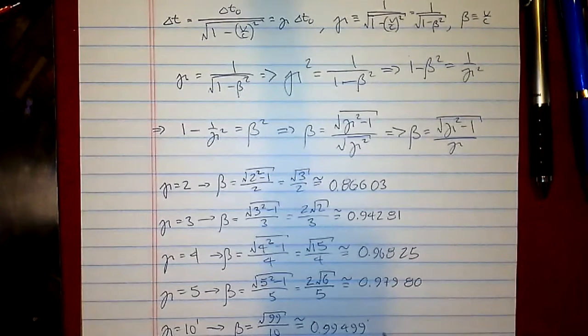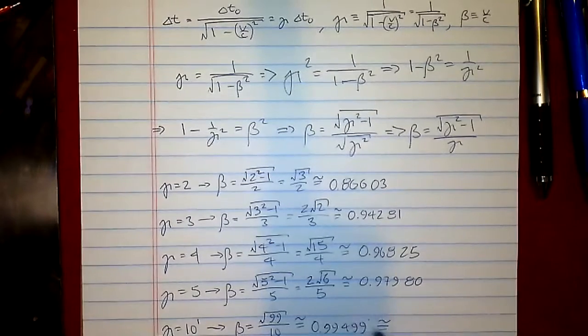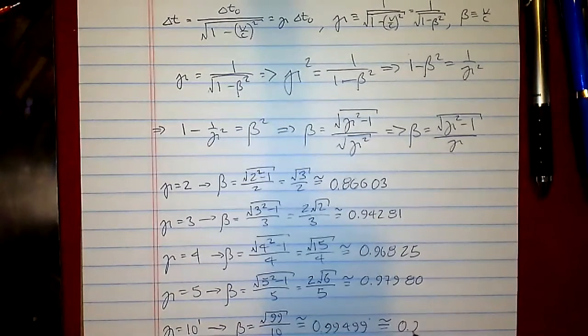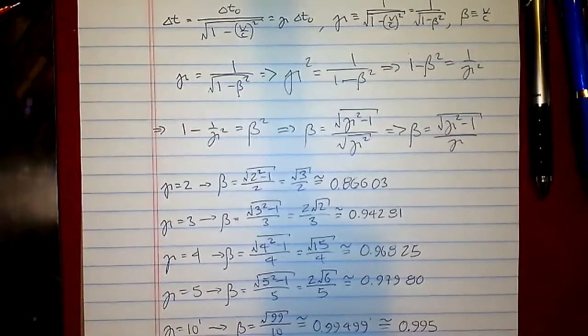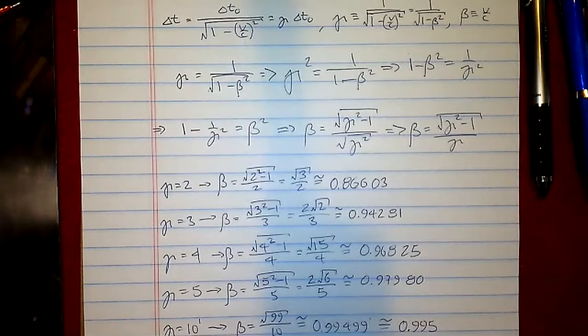Though it's not consistent with the 5 decimal places I've been doing, I could just shorten this, for reasons that'll become clear later, to 0.995. And that's pretty good. That'll get us a gamma factor of 10. So if you want time dilation to be affected by a factor of 10, then you should look for something traveling at 99.5% of the speed of light.